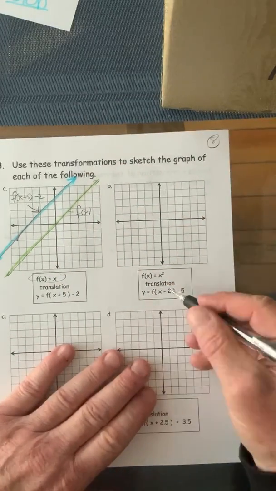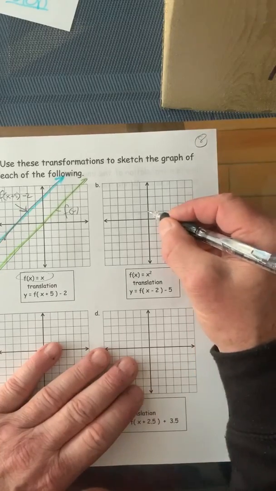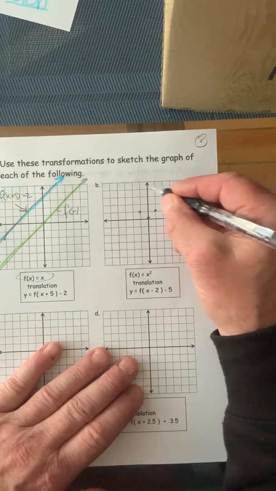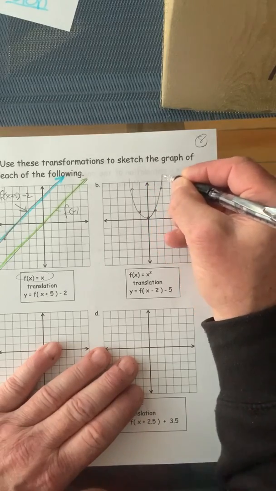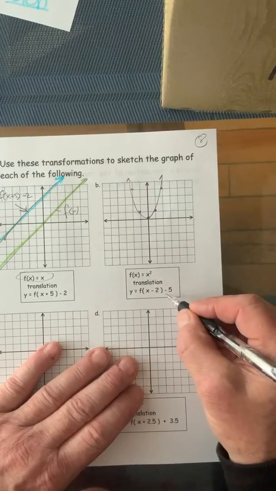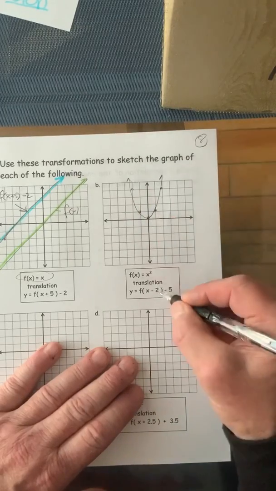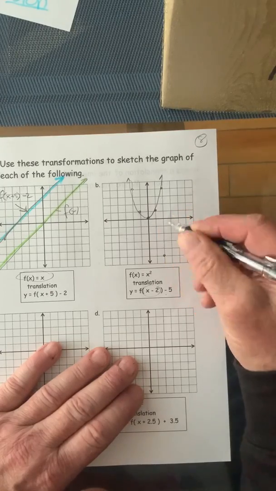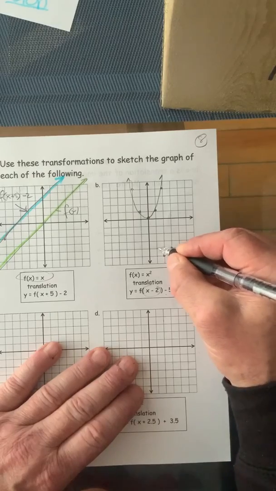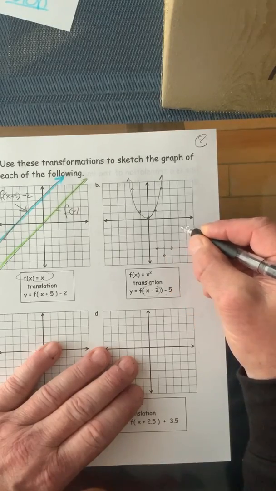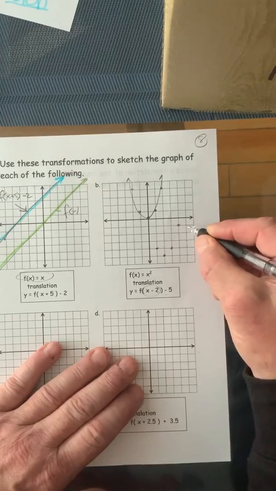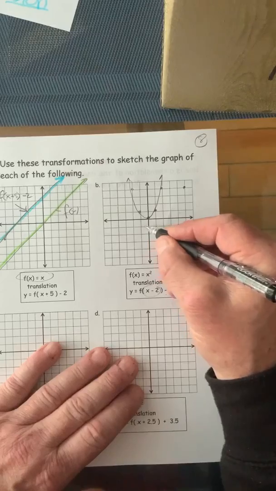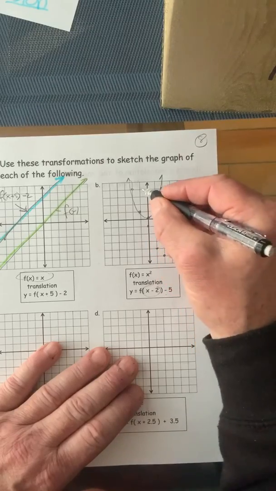Okay, this one, we've done it before. There, there, there. 1, 2, 3, 4, okay, there and there. We get a lovely parabola. We should be getting good at this. This one, translation, 2 to the right, that's what it says, down 5. And then, because it's a parabola, we can just count 1, 2, 3, 4, 5, 6, 7, 8, 9. And then we'll get this one, then we'll get this one.